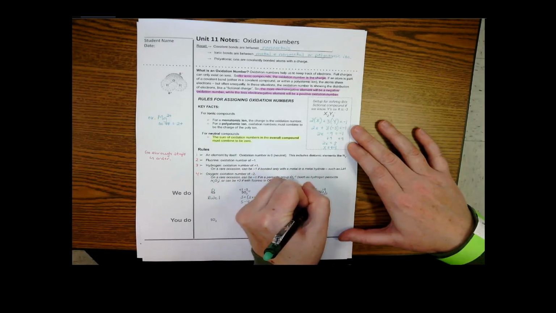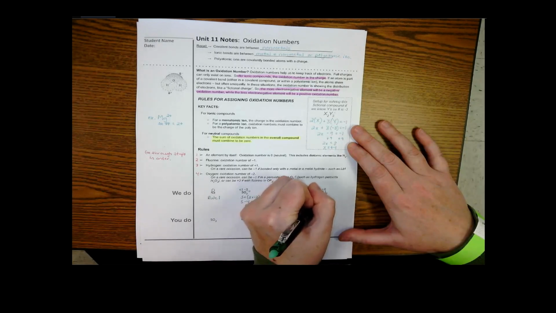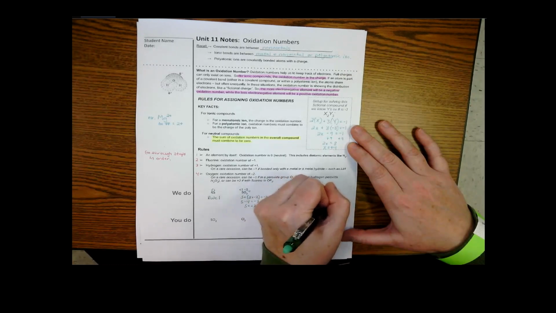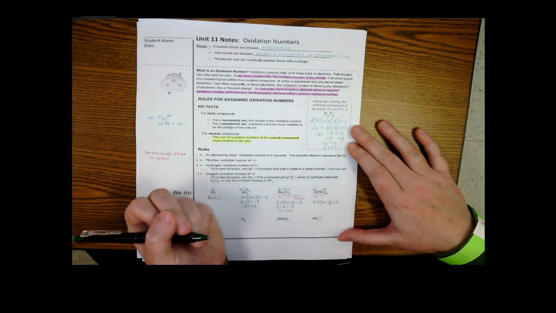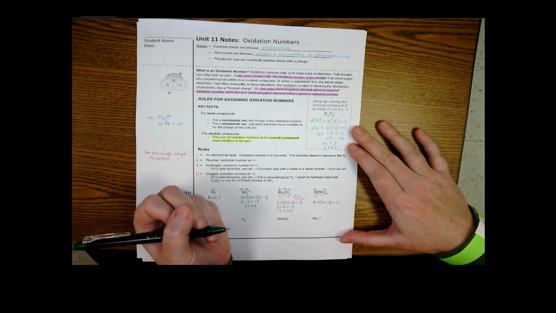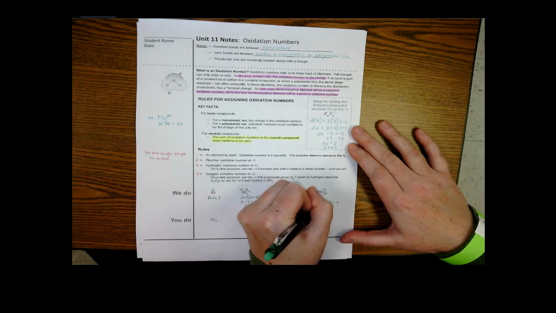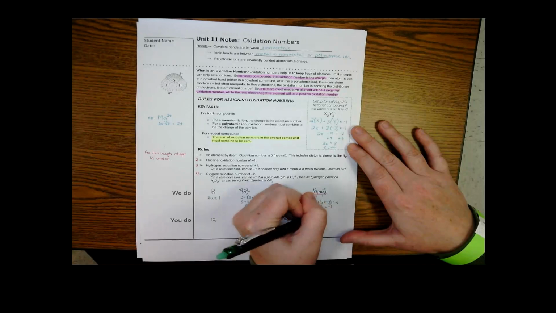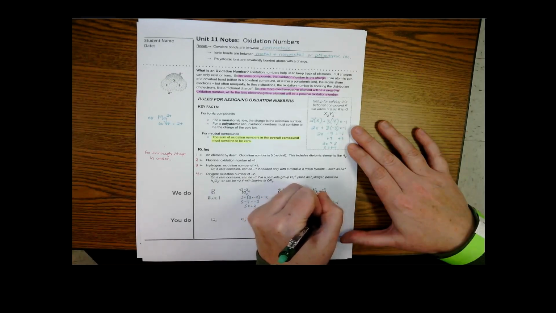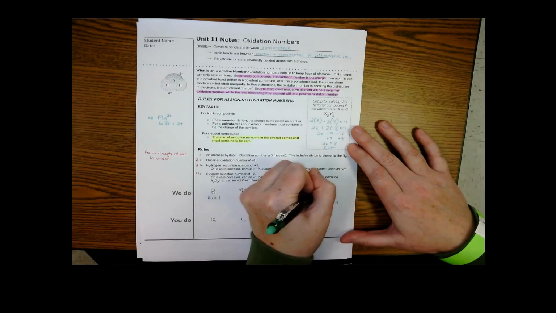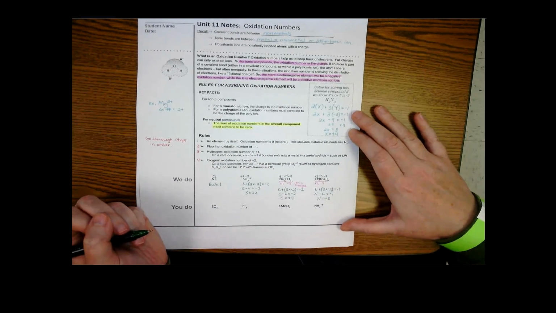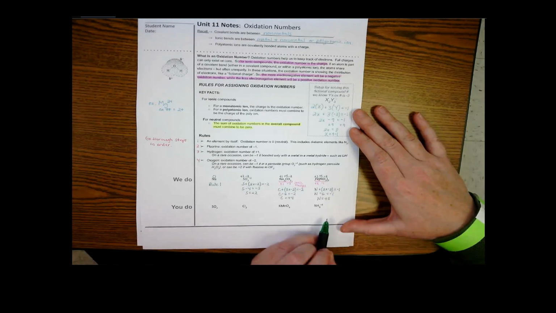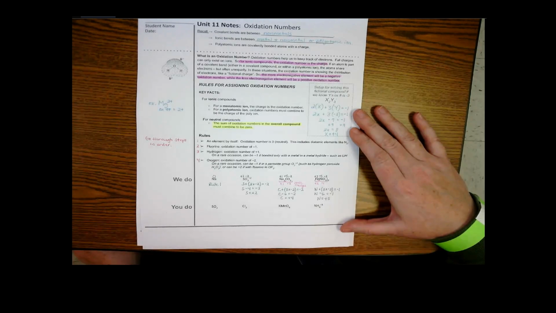We need to figure out what nitrogen is. So nitrogen plus 3 oxygens that have a -2 charge is going to be equal to -1, which is nitrate's overall charge. So nitrogen minus 6 is equal to -1. So nitrogen's oxidation number is going to be a +5. Take a minute, pause the video, see if you can figure out the you-dos before we go over the answers together.